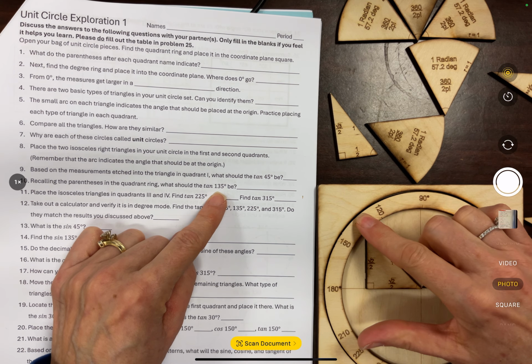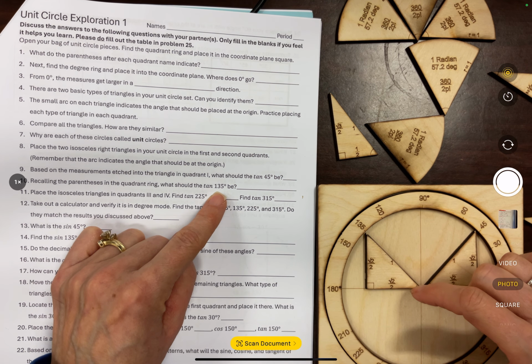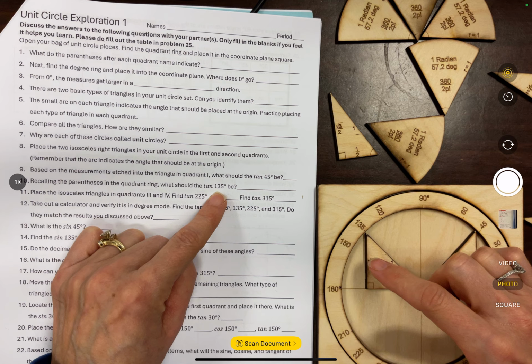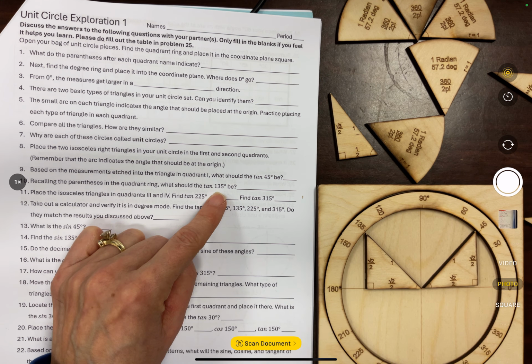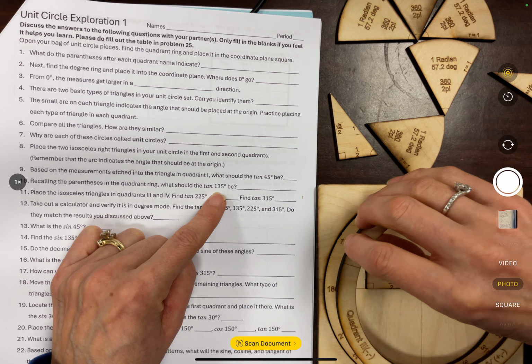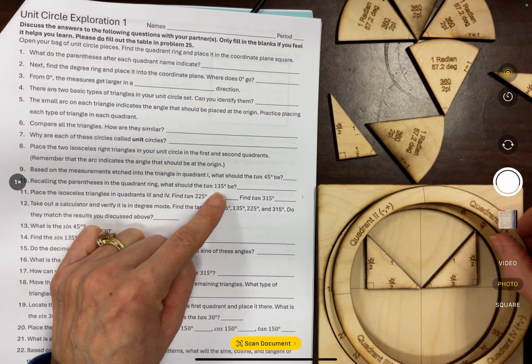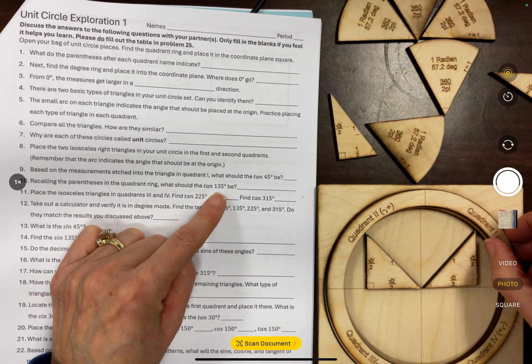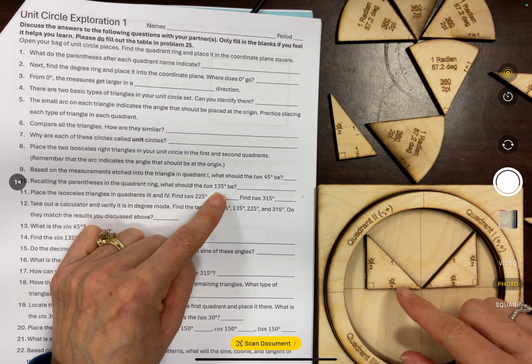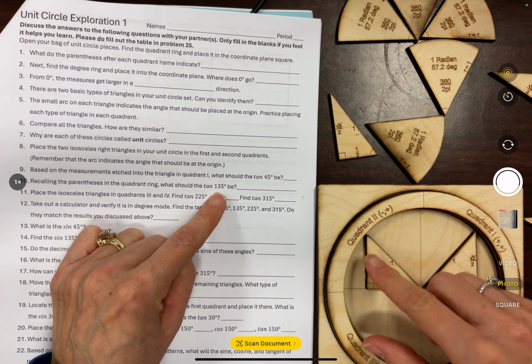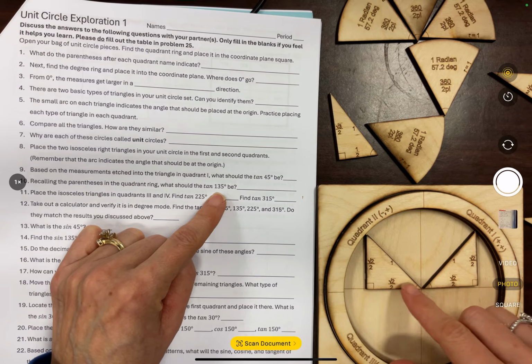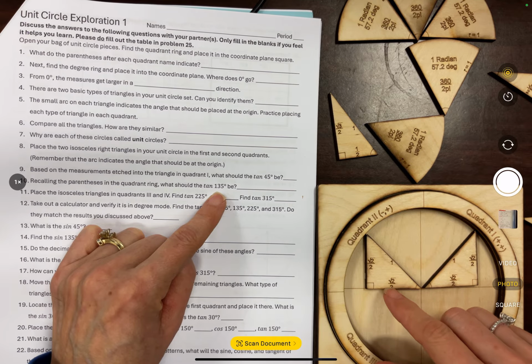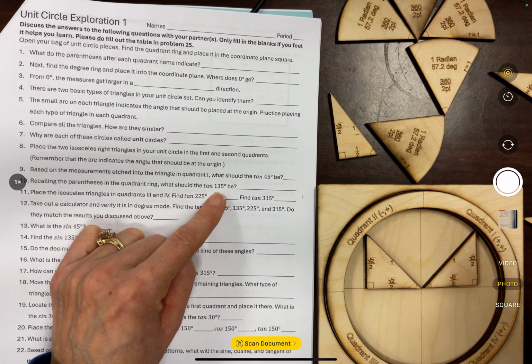Okay, so here's 135 degrees, so the tangent of 135 would be opposite over adjacent, square root of 2 over 2, square root of 2 over 2, so that would be a 1, but in that quadrant, quadrant 2, I am positive vertically but negative horizontally, so this would be a negative square root of 2 over 2, so negative 1.